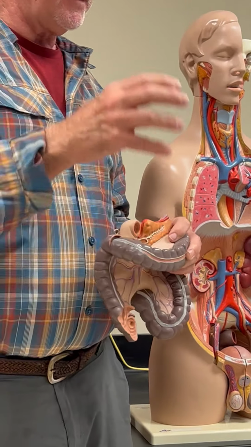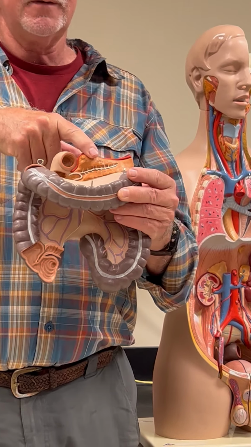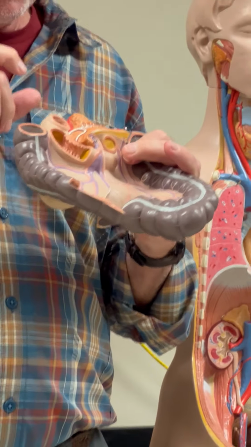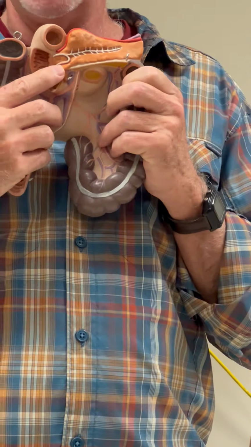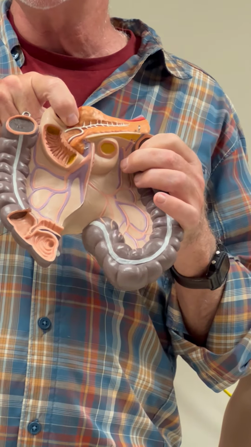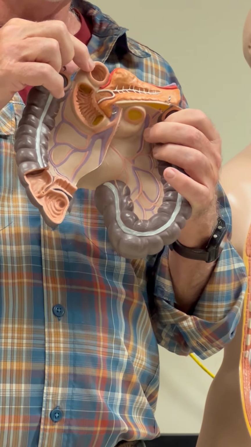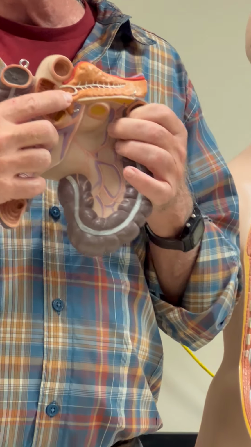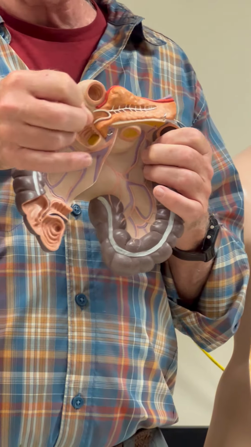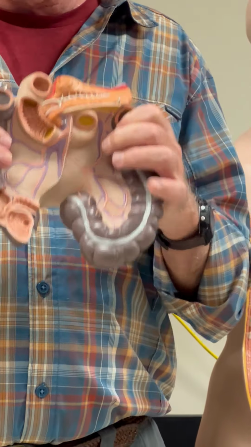So before we look at the rectum, let me just mention the pancreas. And there are 2 ducts coming out of the pancreas. The one on the bottom is the main pancreatic duct, and the one up top is the accessory pancreatic duct. So the one on bottom is the main, above is the accessory. And it's the main pancreatic duct that joins with the common bile duct to form the hepatopancreatic ampulla that opens into the duodenum of the small intestine.